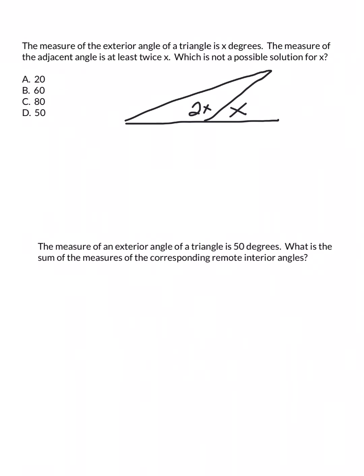Here's my triangle. So we know that these two angles right here on this straight line have to add up to no more than 180. They cannot be more than 180. If so, it's not possible.